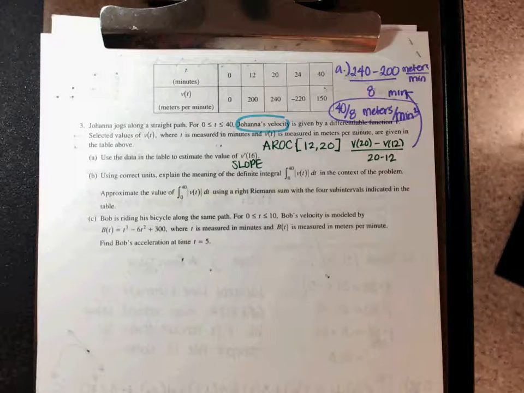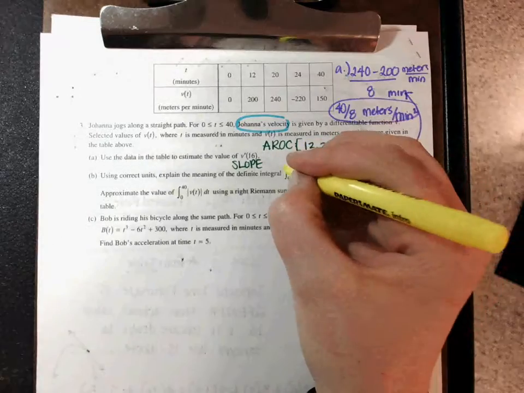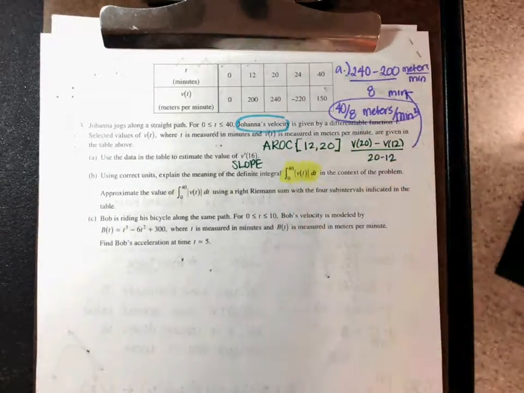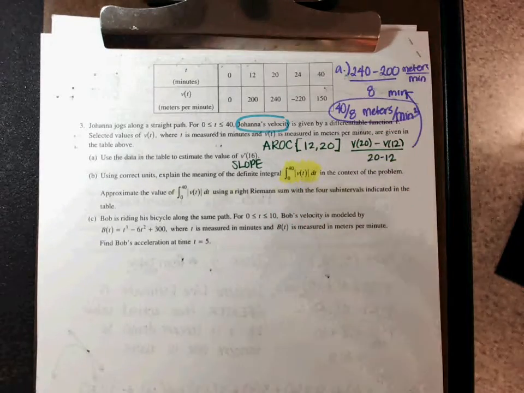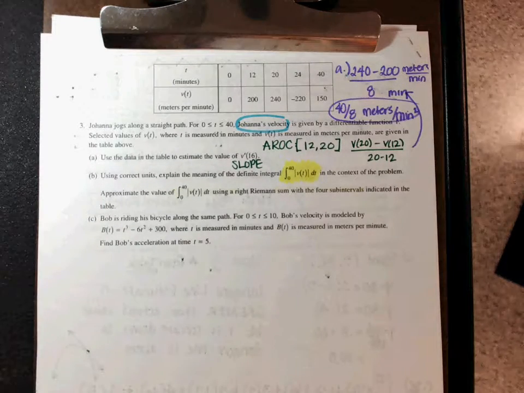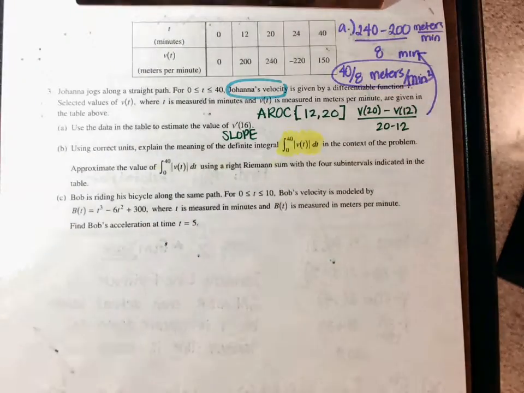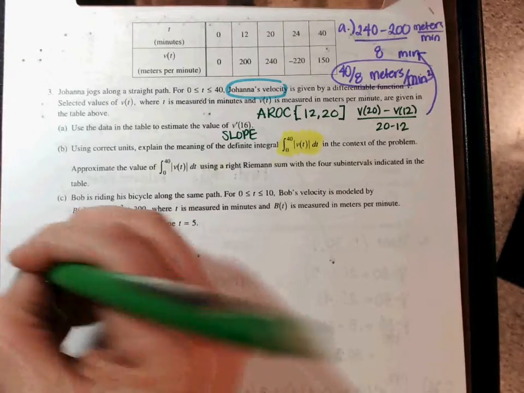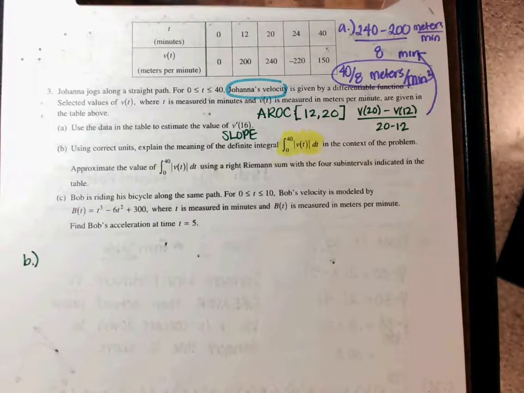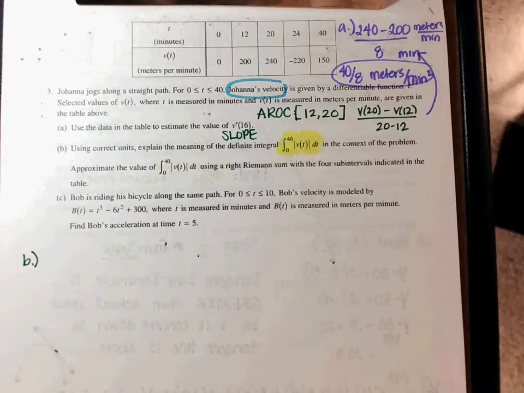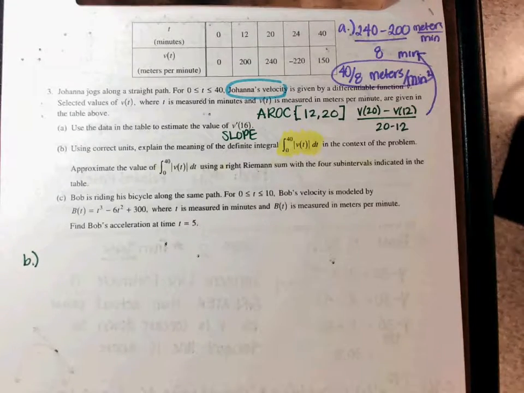Now, go down to part B. What is the meaning of this in the context of the problem? Yes, so multiply your units for the integral.